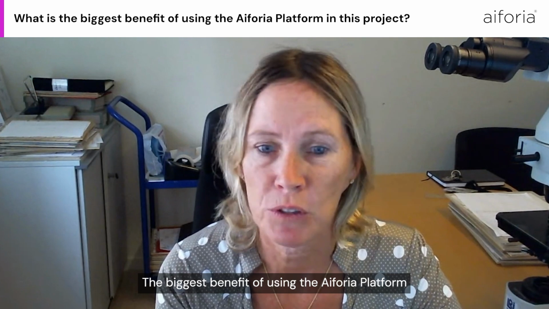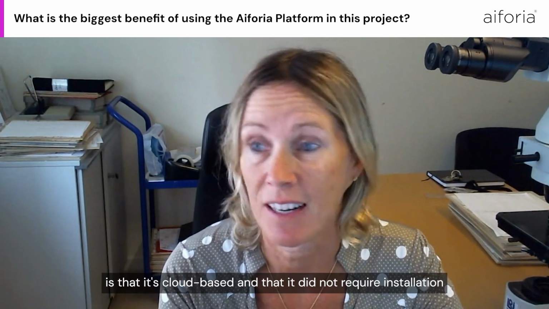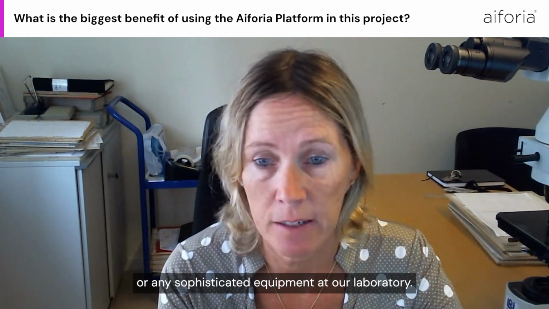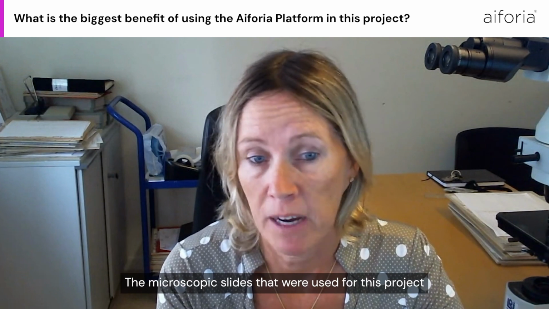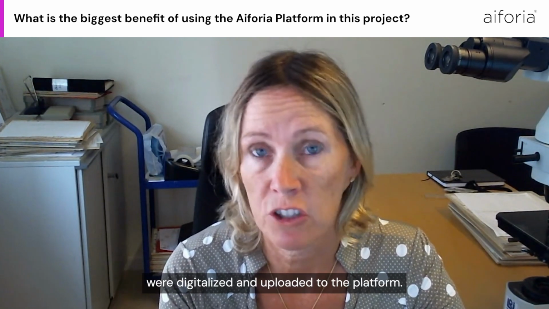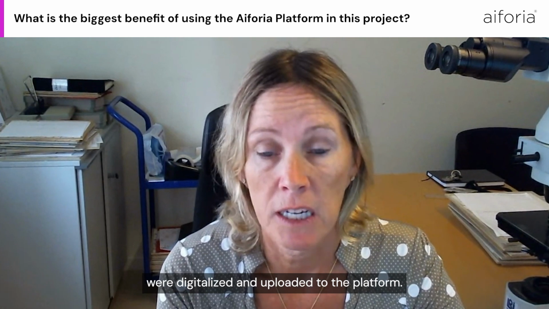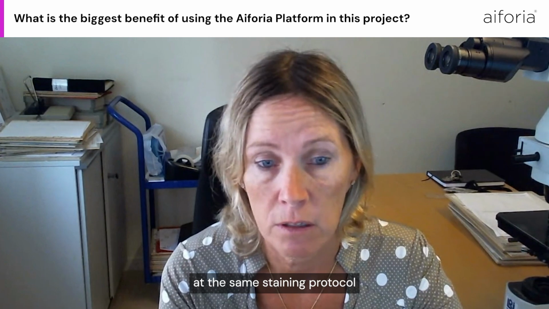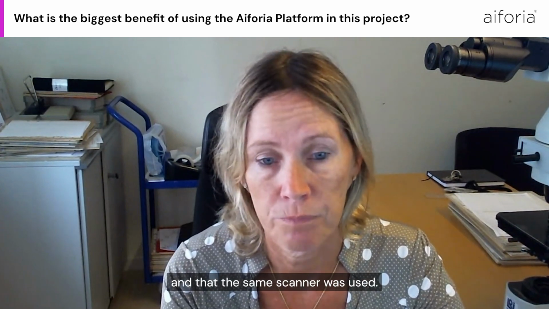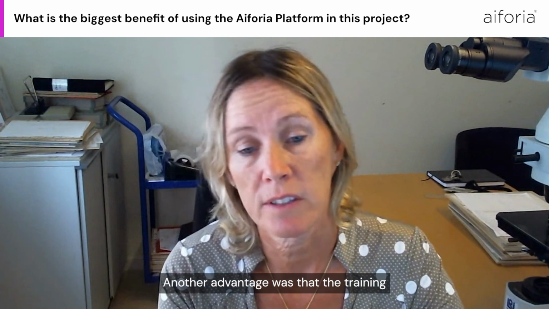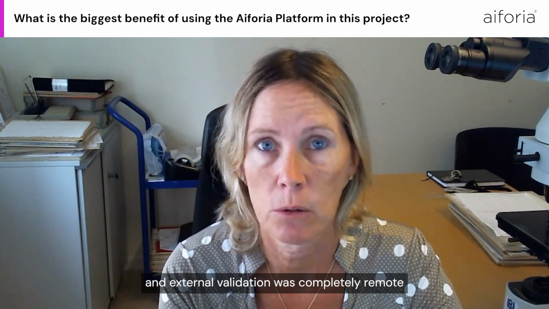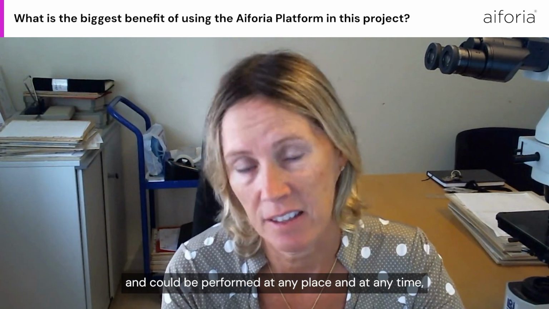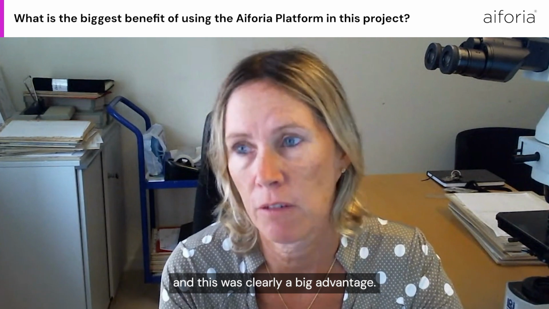The biggest benefit of using the Aiforia Create platform is that it's cloud-based and that it did not require installation of any sophisticated equipment at our laboratory. The microscopic slides that were used for this project were digitalized and uploaded to the platform. And the only requirement was that the slides were stained with the same staining protocol and that the same scanner was used. Another advantage was that the training and external validation was completely remote and could be performed at any place and at any time. And this was clearly a big advantage.